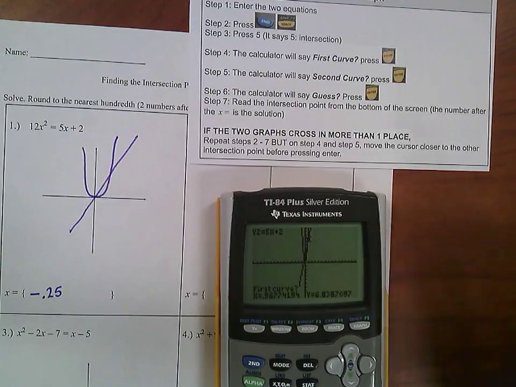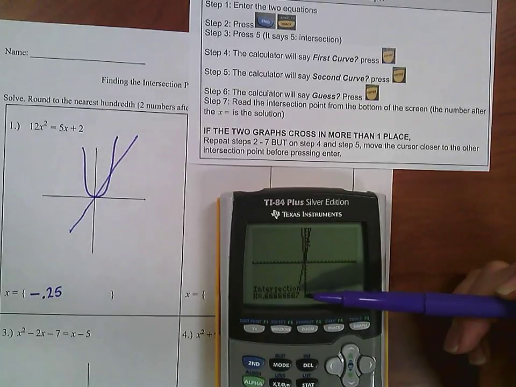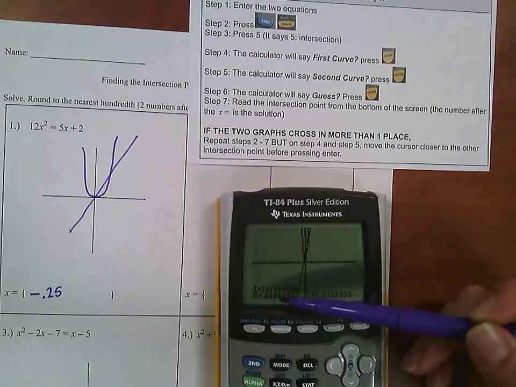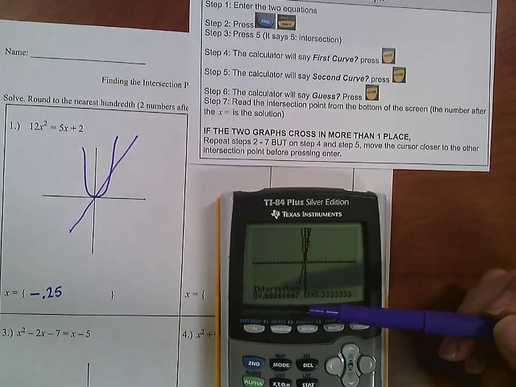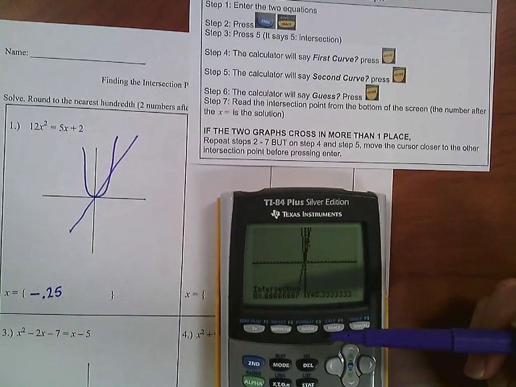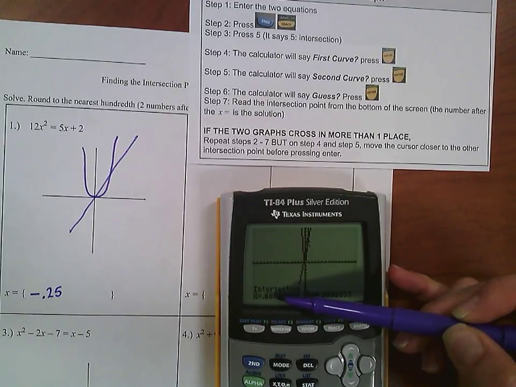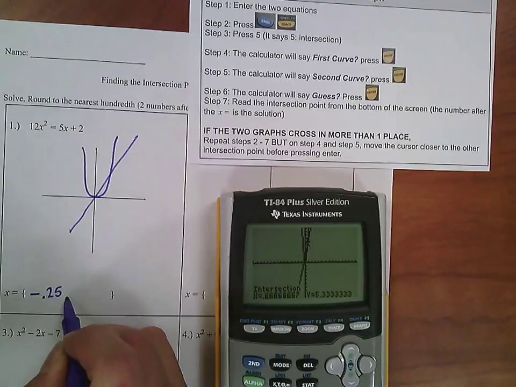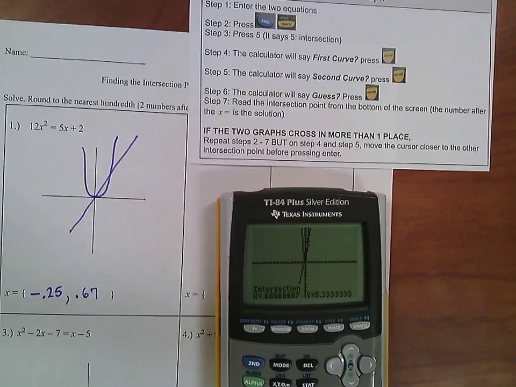And then when it says first curve, I'm going to hit enter, second curve, enter, guess, enter, and it says the word intersection, and it's giving me a new x value, and that is x equals 0.666, lots of 6's, then a 7. I do need to round to the nearest hundredth. That means I want to only have 2 numbers after the decimal. So because that third number is a 6, 5 or above, give it a shove. I'm going to have my solution be x equals 0.67. So I'm going to write comma 0.67. So those are my solutions using the trace method.